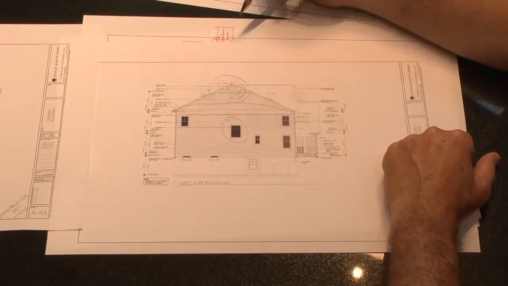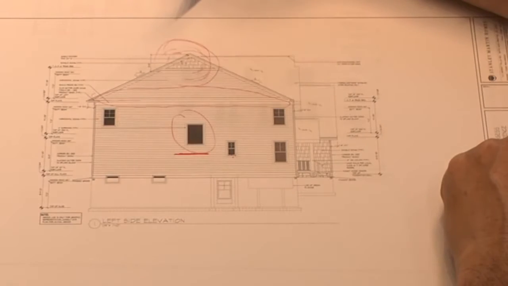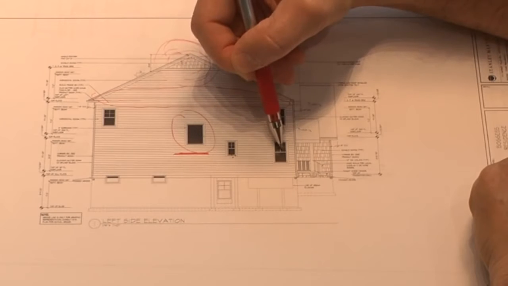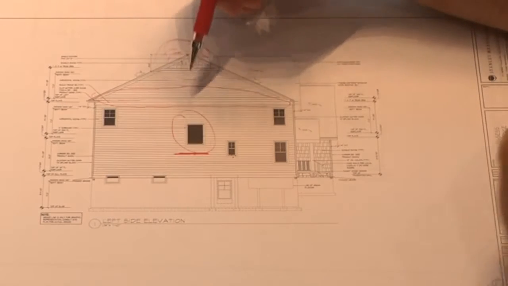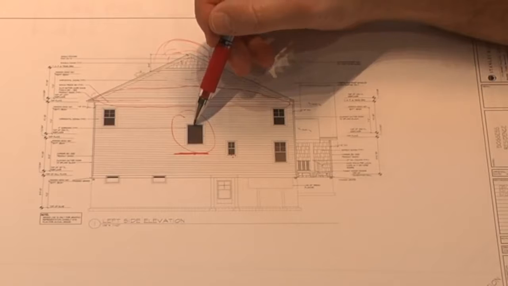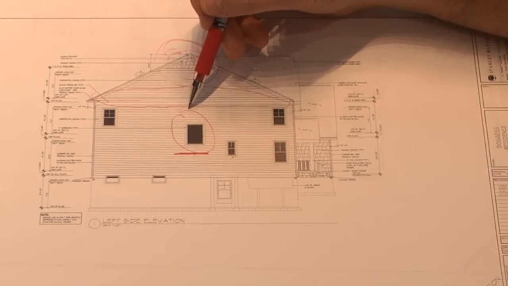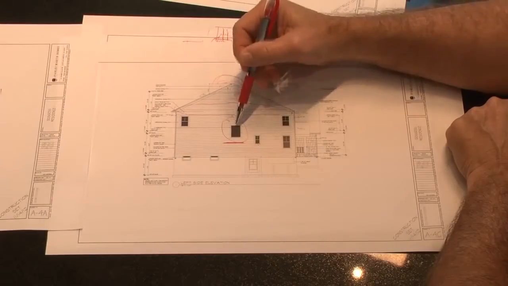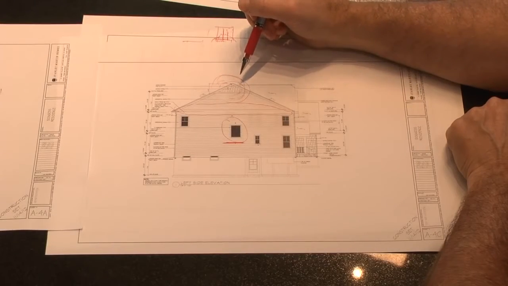This window happens to be in the stairwell. You'll notice it doesn't necessarily coordinate with any of the other windows, because if you can imagine, the stairwell is about here. So we couldn't drop this window to be at the same height as the first floor because it would be in the stairwell. And if we put this window at the height of the second floor, it doesn't provide as much natural light into the stairwell, and that's why we position the window in this location.